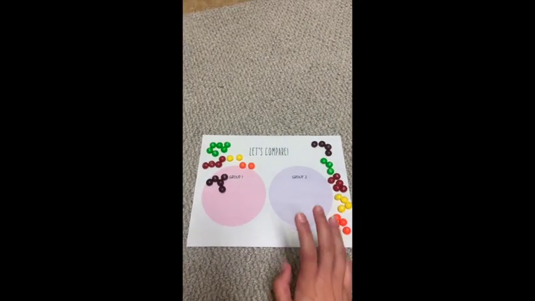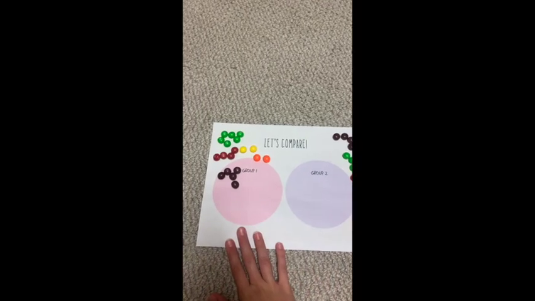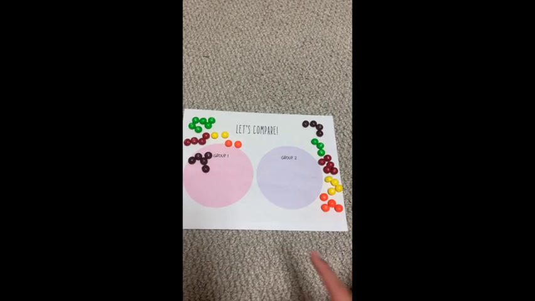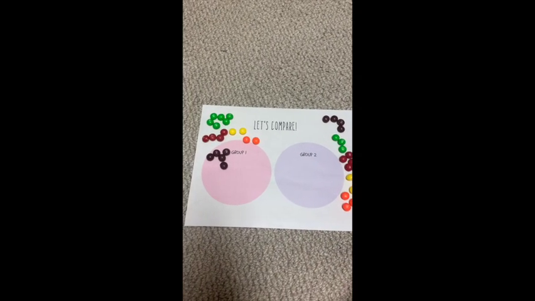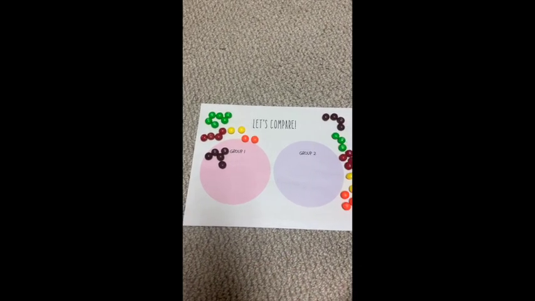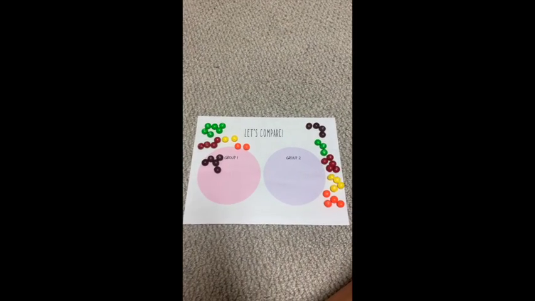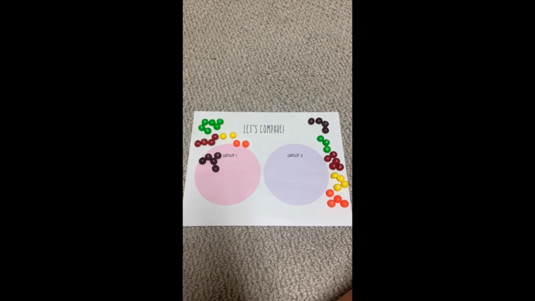So you can tell your students, okay, we had 20 over here and 19 over here in this group. So which circle had the bigger amount of objects? And they would tell you group 2. Which group had the less amount of objects? Which one had the least amount of objects? They would tell you group 1. So just really grouping up the Skittles made it a little bit easier to count such a large number of small objects.